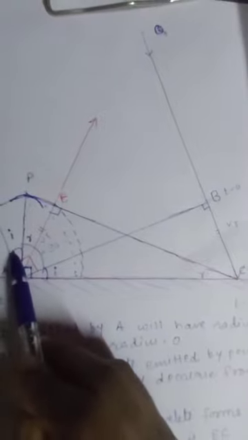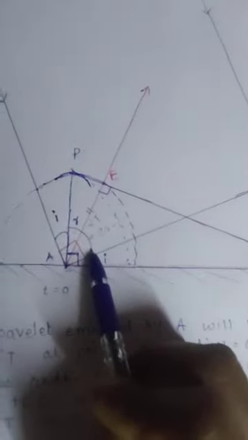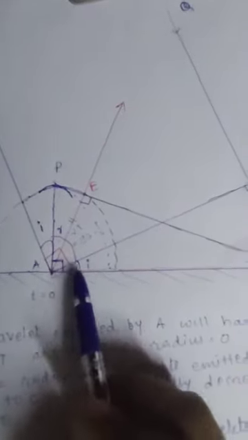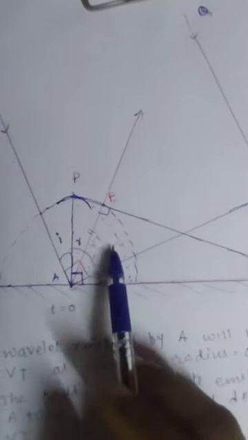As this incident angle is I, then in this perpendicular 90 degree, this will be 90 minus I. If it is 90 minus I and this angle is 90, then this should be I, because the addition of both should be 90. If you add I, then minus I and I become 0, and 90 will remain.